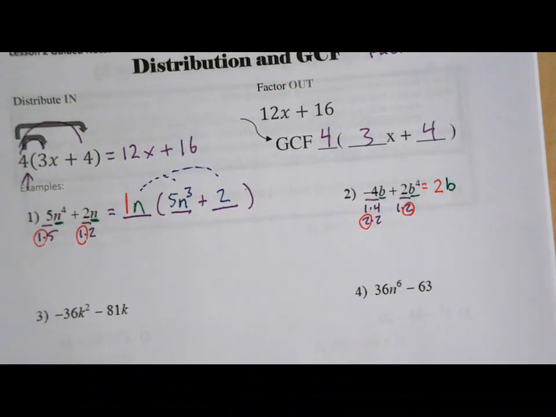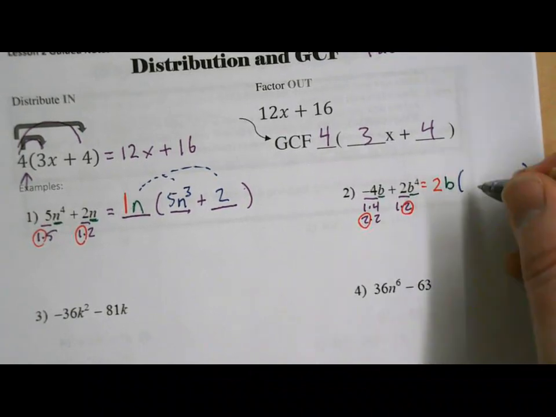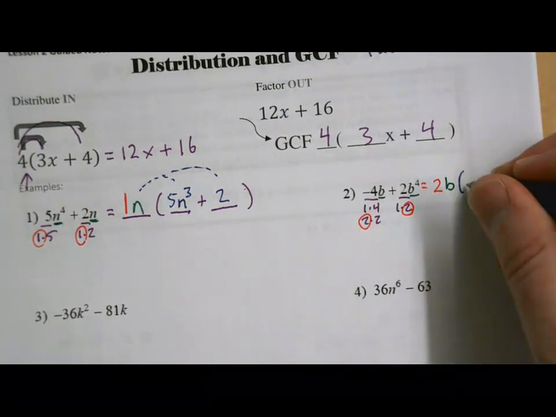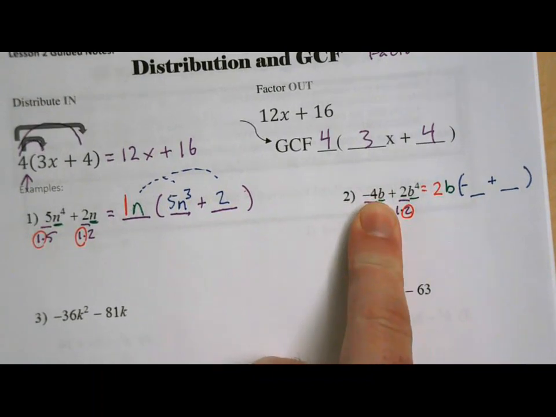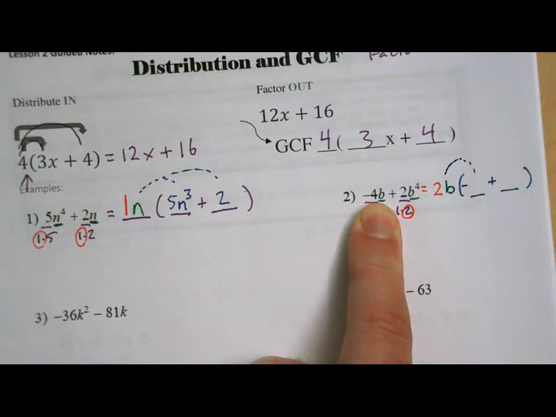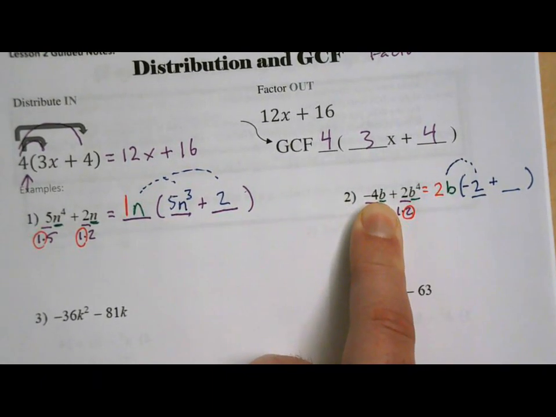All right, let's get a parentheses going here. And I know because there are 2 terms here that I'm going to have 2 terms inside. The signs are going to match the signs on the outside, so I'm going to put a negative here and a positive here. And then I just need to know what goes inside that would multiply to give us our original terms. So I'm thinking I need to multiply 2b times something to get negative 4b. What multiplies by 2b to get 4b? Just a 2, right? 2 times 2b would give us 4b. We've got the negative taken care of.